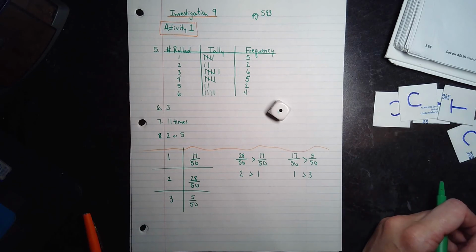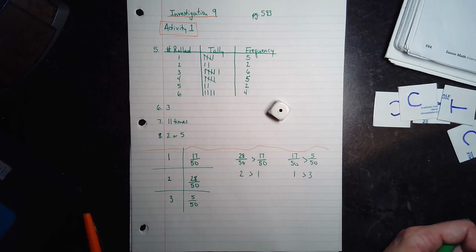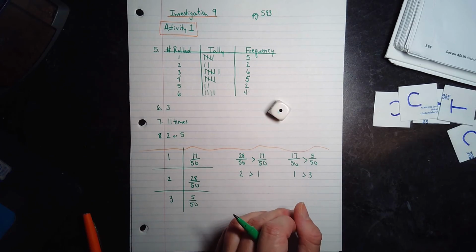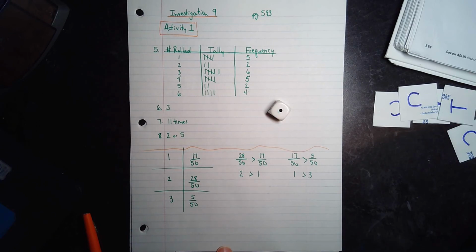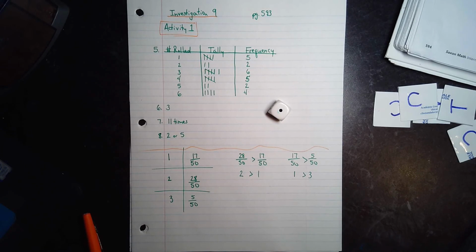Now let's look at the spinner. If you looked at that spinner, would you say, does this make sense? Does her experiment make sense with the way her spinner looks? And why would you think that? Yeah, I think it does make sense because section 2 is bigger. So it makes logical sense that she would land on section 2 more often. And section 3 is the smallest, so it makes sense that she landed on section 3 the least. So yes, I would say that makes perfect sense.